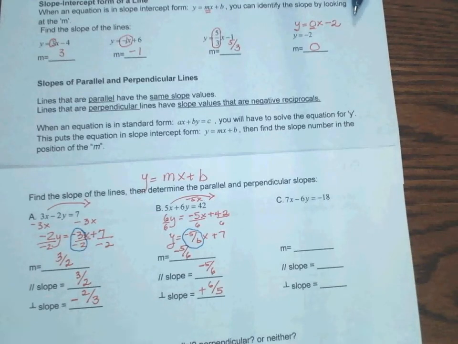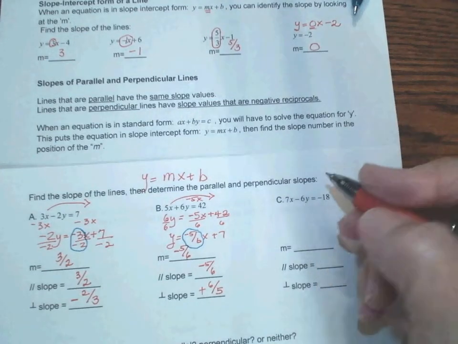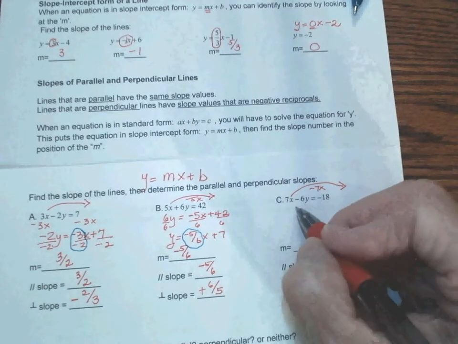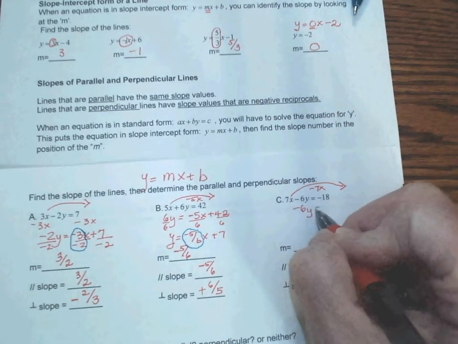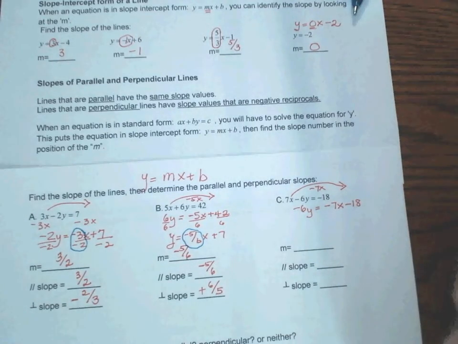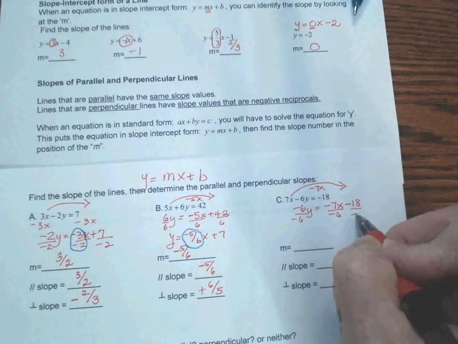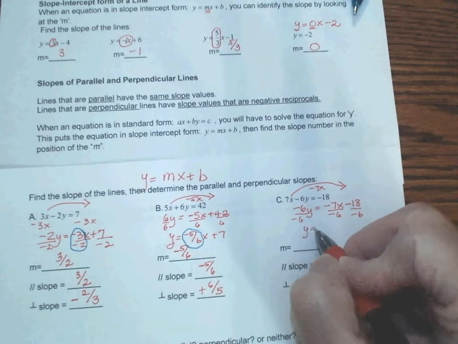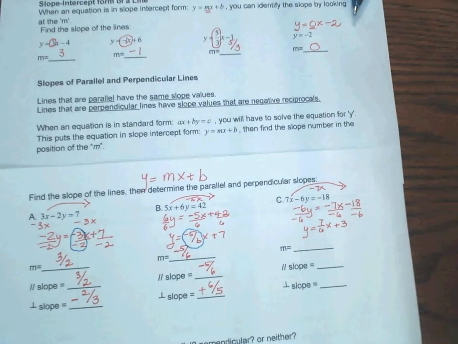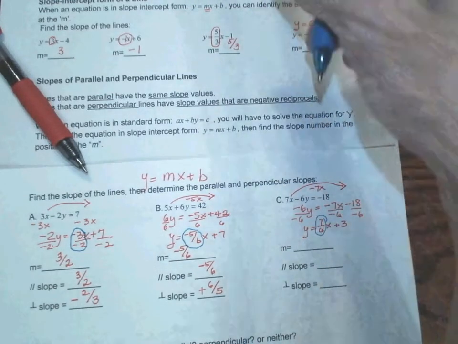So there's the information. We need to know perpendicular and we need to know parallel lines. Okay, this last one, I need to get the y by itself. So this 7x is going to move over here and I'm going to subtract it. Then I get negative 6y equals negative 7x minus 18. I'm going to divide each term by negative 6. And I get y equals 7/6x plus 3.